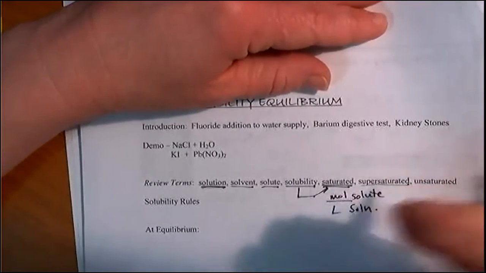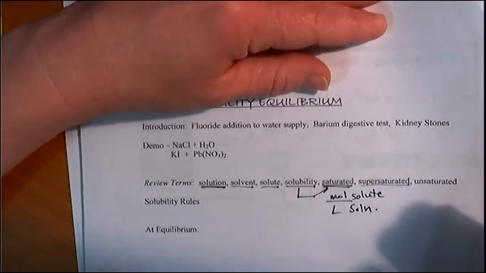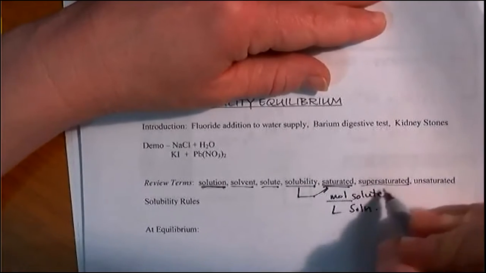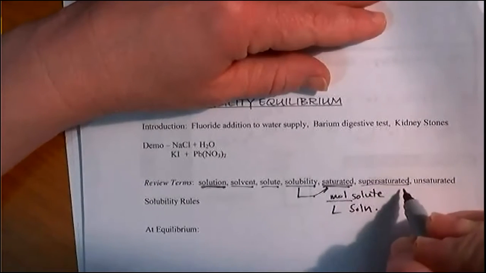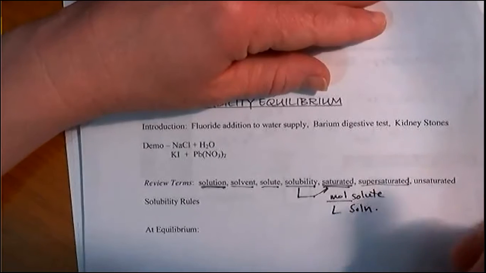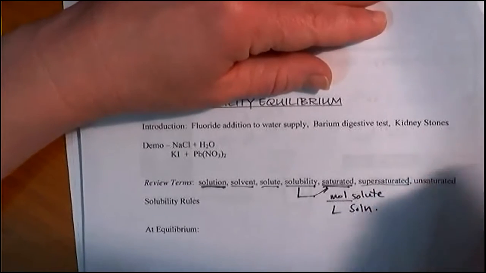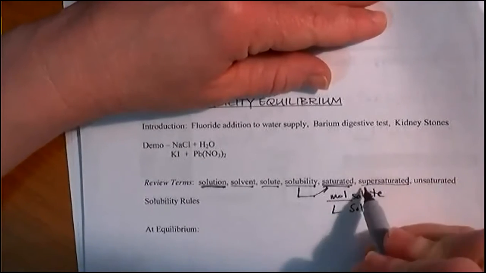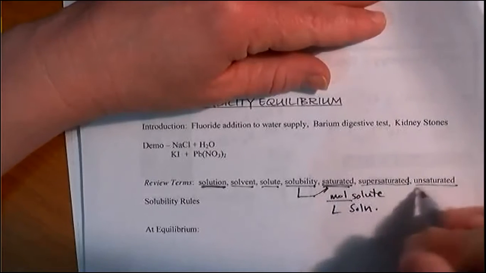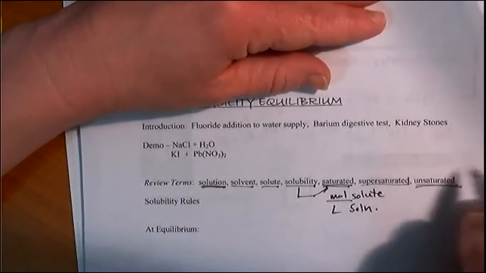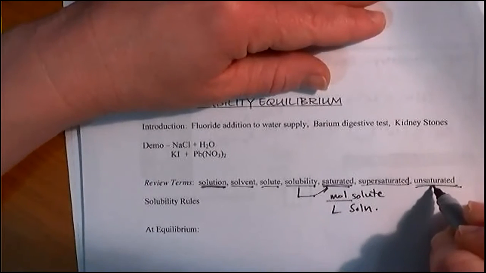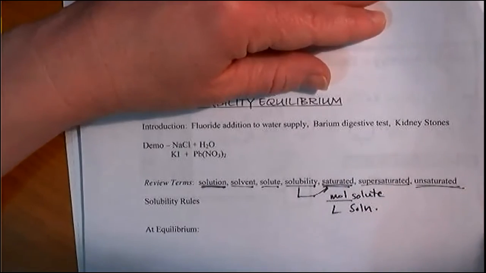Supersaturated, your solution is holding more dissolved solute than it should at that temperature. For example, sweet tea: you actually, remember, make a saturated solution at a higher temperature and then cool it down. And if it's stable, it'll become supersaturated. And unsaturated, you can still dissolve more. It is beneath the saturated point.